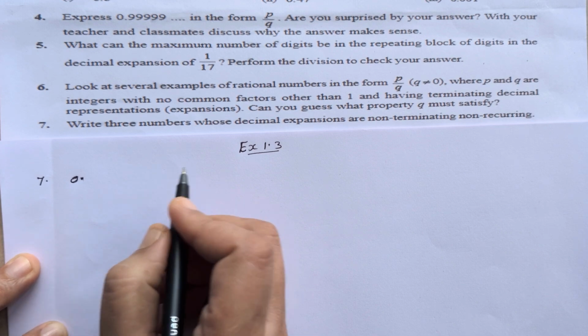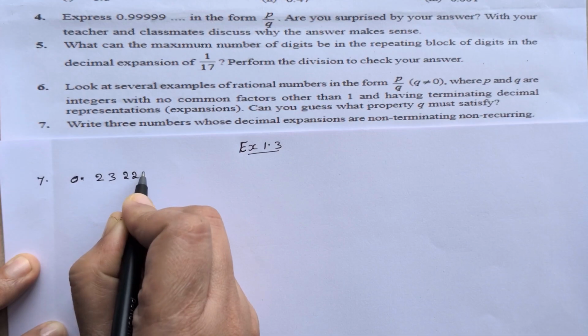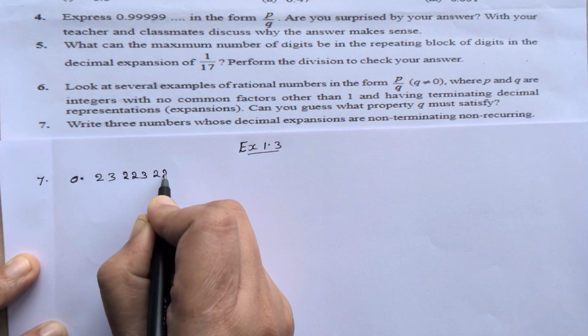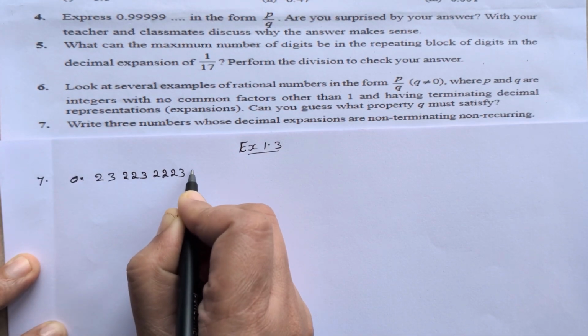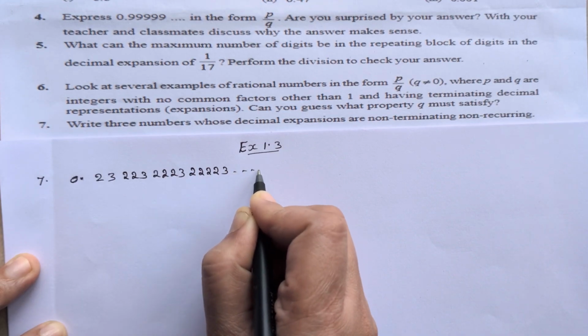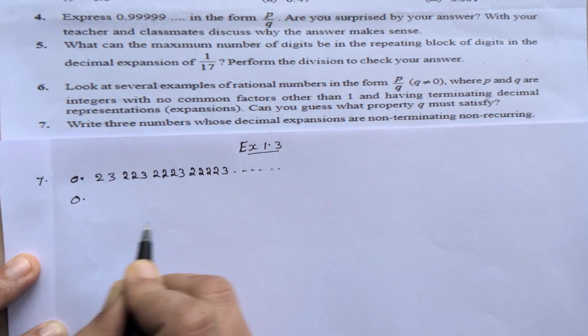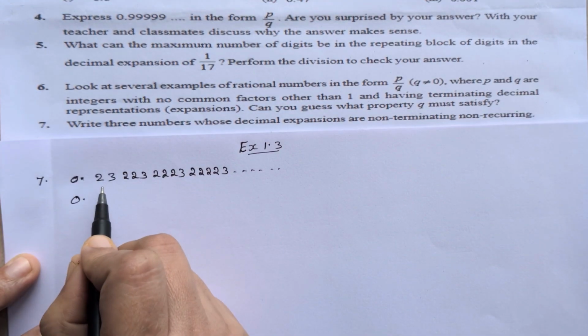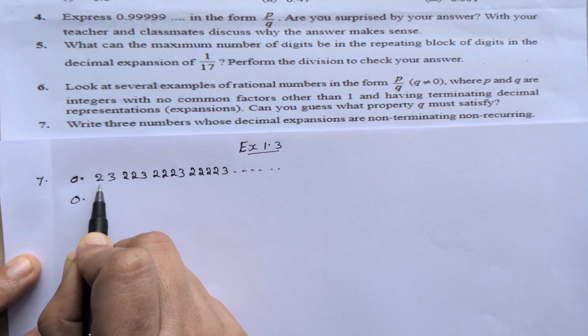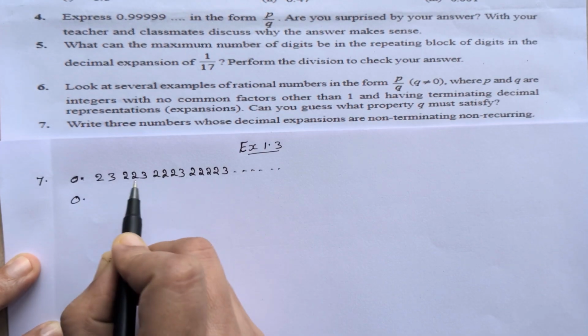If we start with 2: 0.2232223222232... etc. Put the extra sign, then only it shows it's continuing. Here you can see 23, if you take these 2 digits together, that 23 is not repeating anywhere.